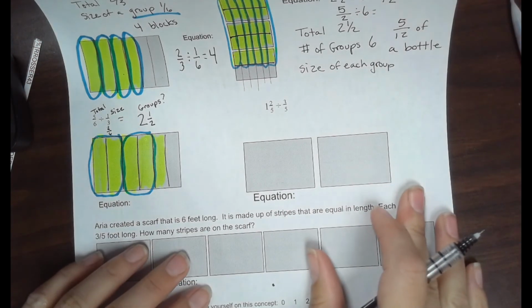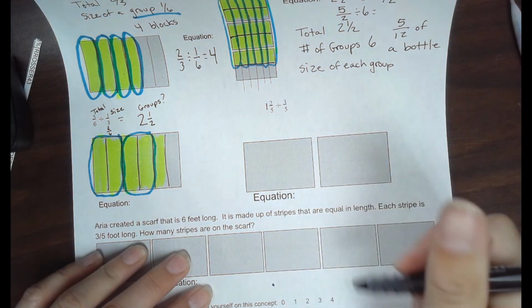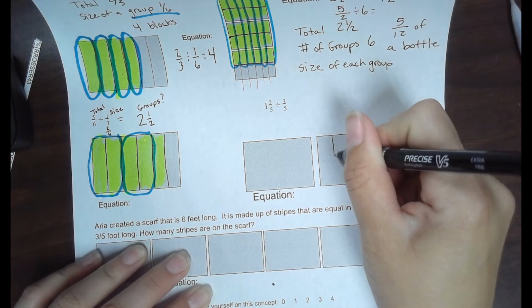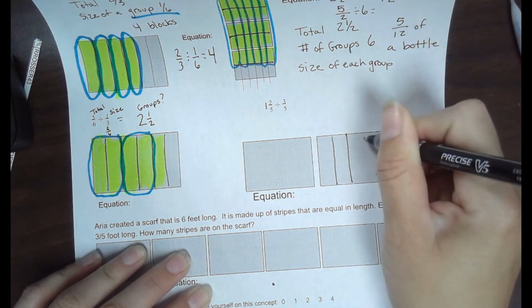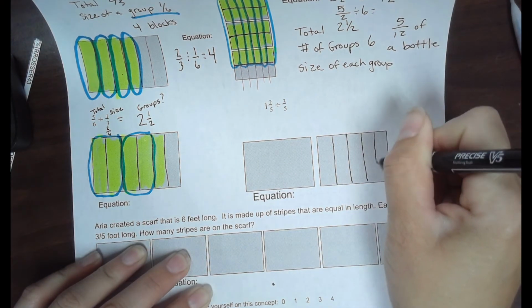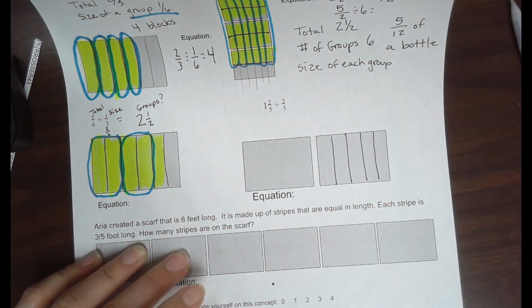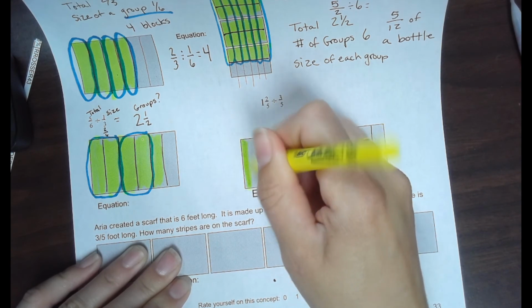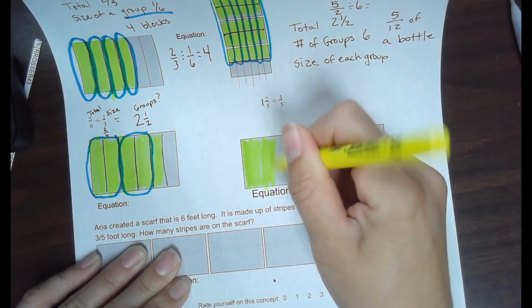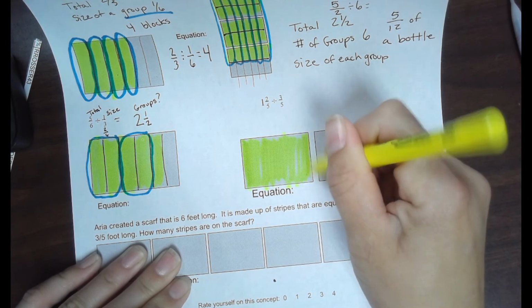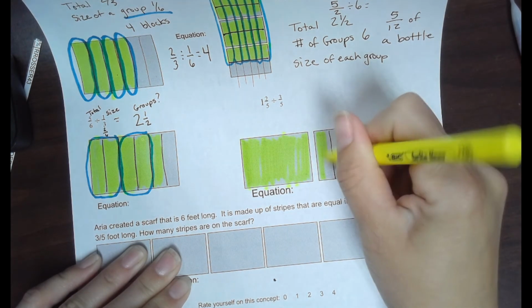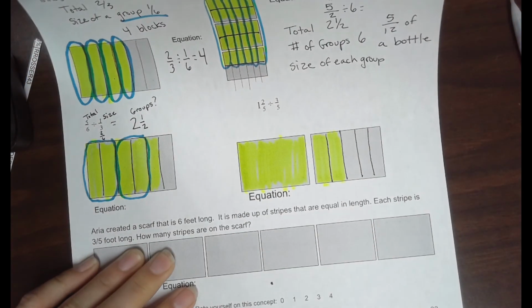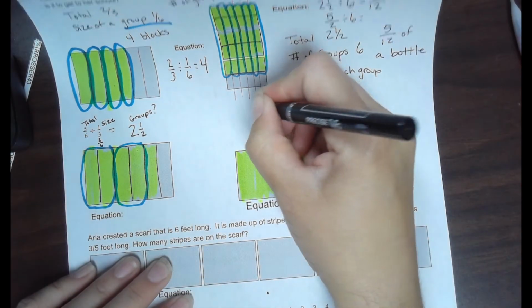Okay, let's try over here. We have 1 and 2/5. So I'm going to shade in 1 whole, and cut this into fifths. So we want to make 5 equal pieces, make them as equal as you can. I know it's not going to be perfect. And we're going to shade 1 whole, two fifths. Okay, there's my 1 and 2/5. That's the total amount I have.